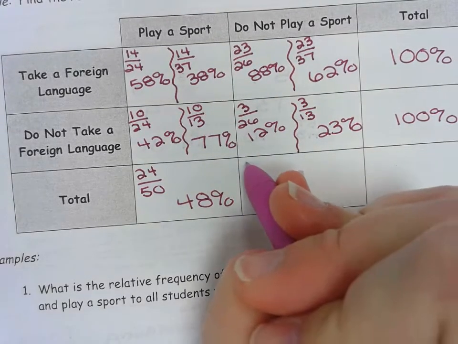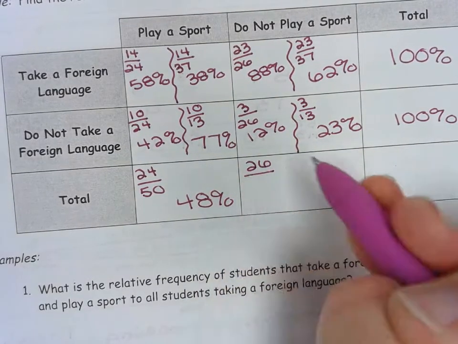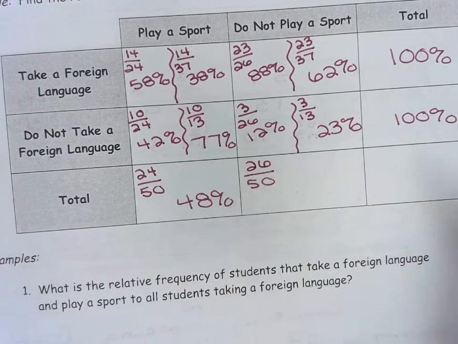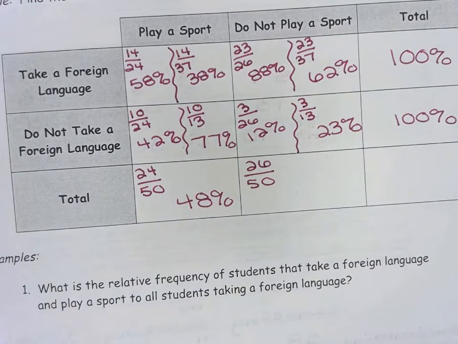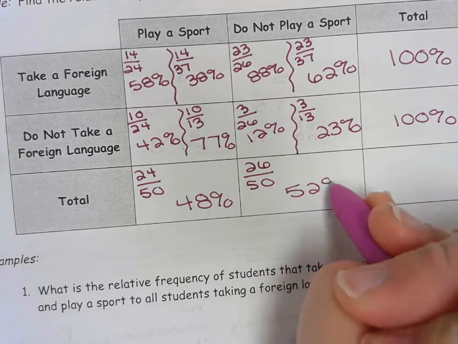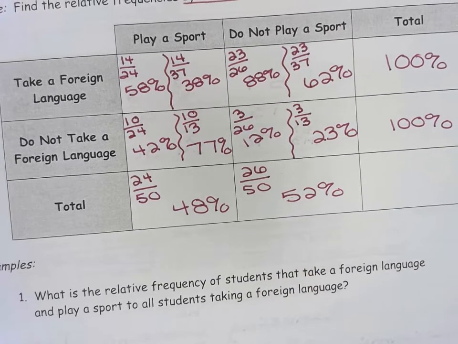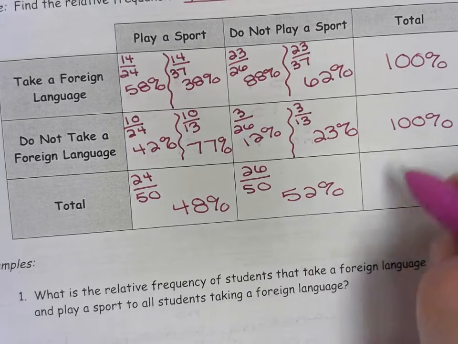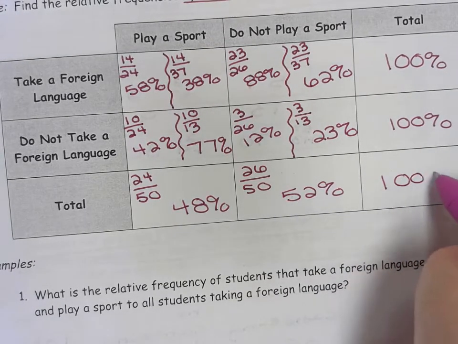Next one we had was 26. 26 kids did not play a sport. So we're going to compare it to the total, which is 26 out of 50, which is 52%. So that tells me that 52% of the kids did not play a sport. And then we're going to have 100 here.